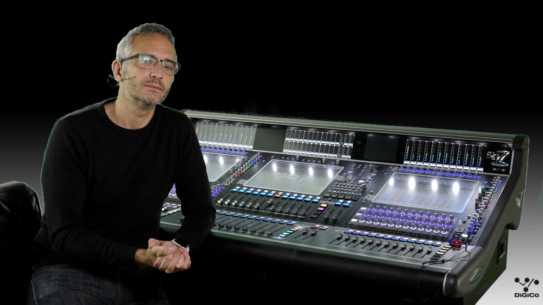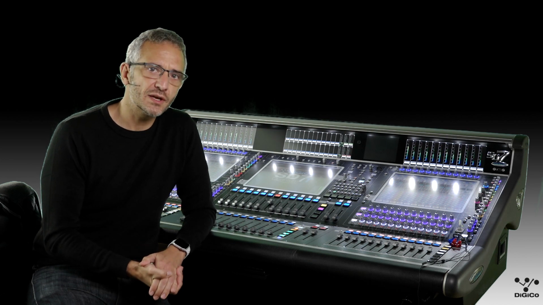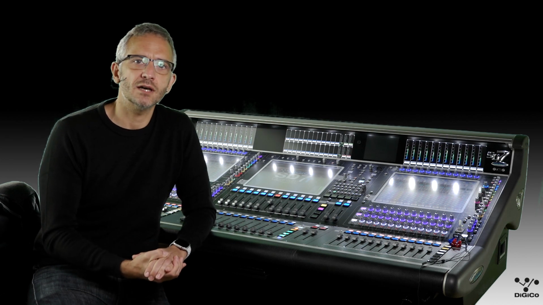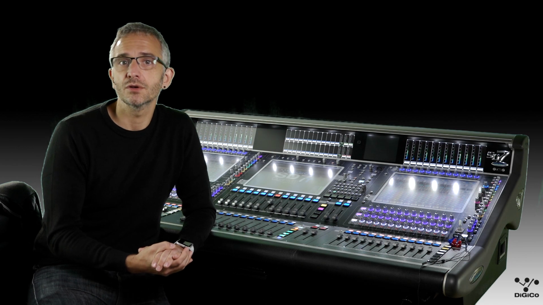To make the most of your DiGiCo Theatre console, it's really worth spending the time to learn this control group cues function.